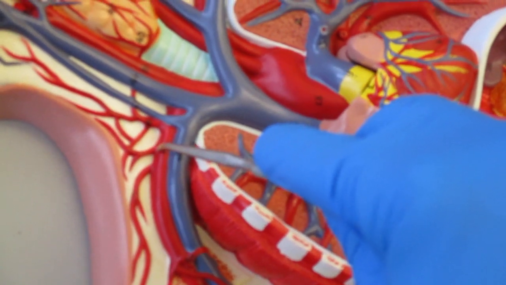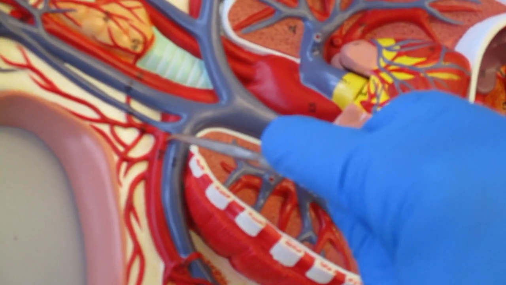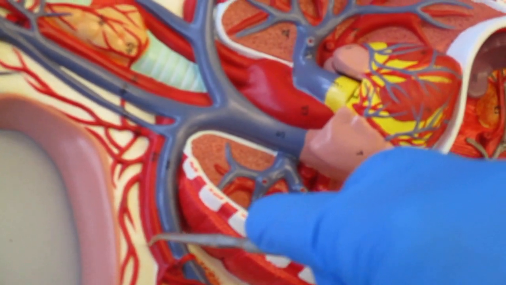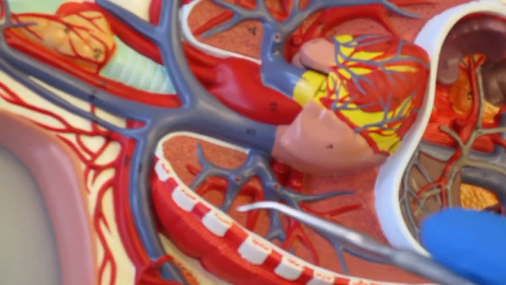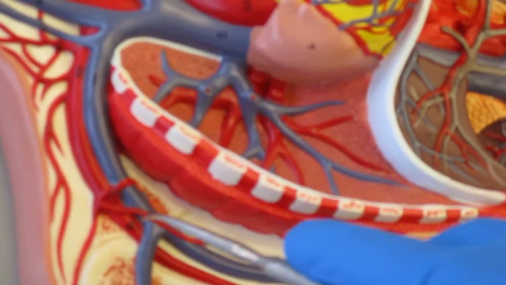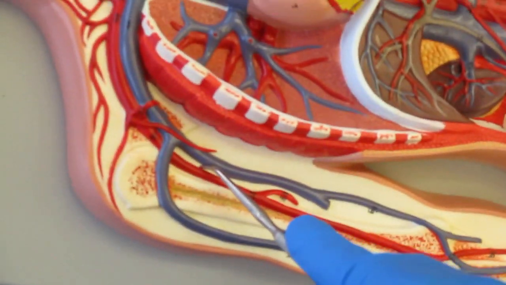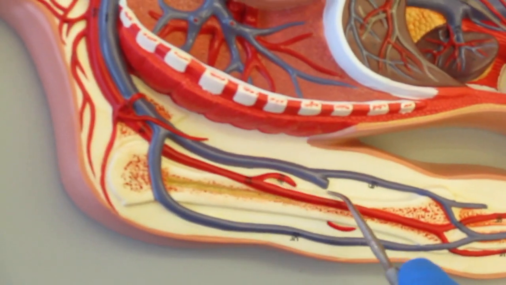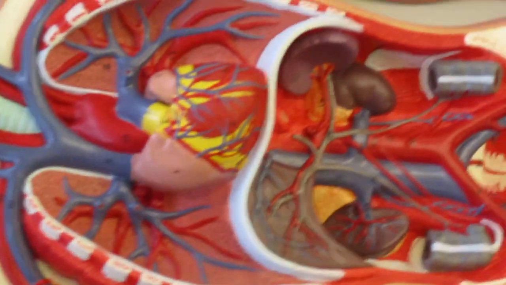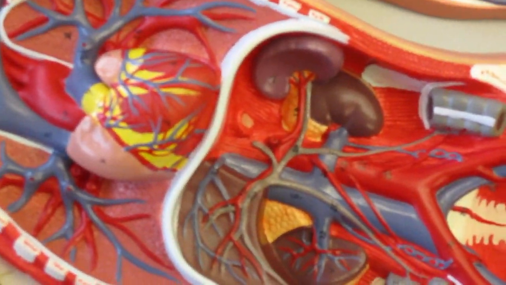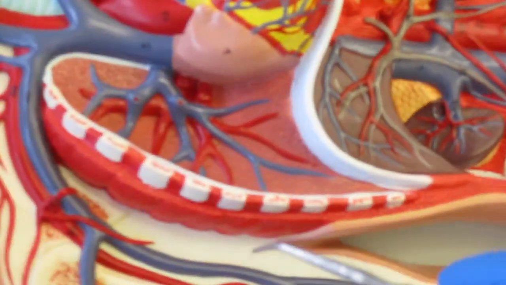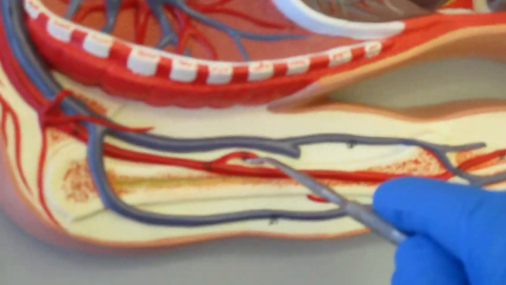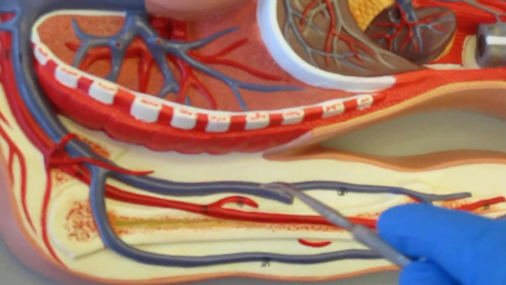So subclavian artery, and your axillary artery is somewhere in here somewhere. And then, of course, your brachial artery is going to be the arm going down. Now, we have the deep brachial artery. That would be right there, that little tiny place right there.